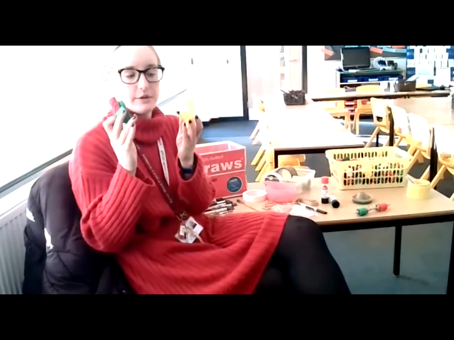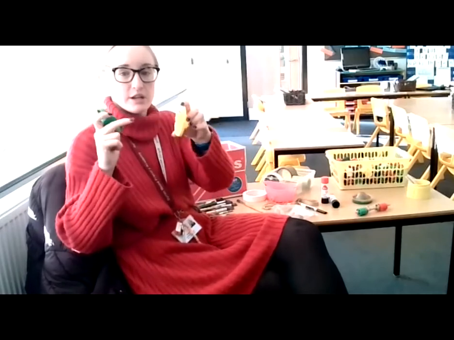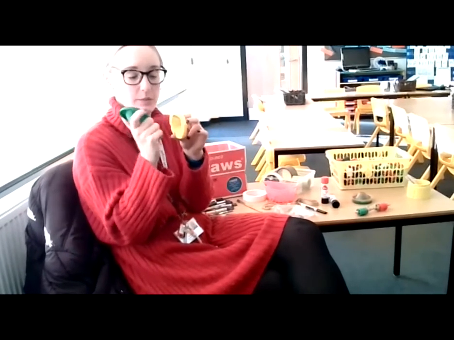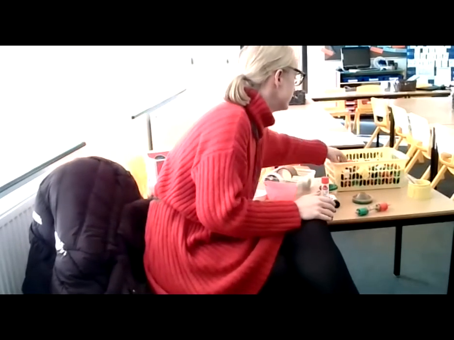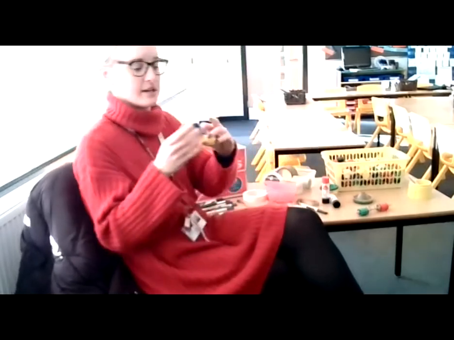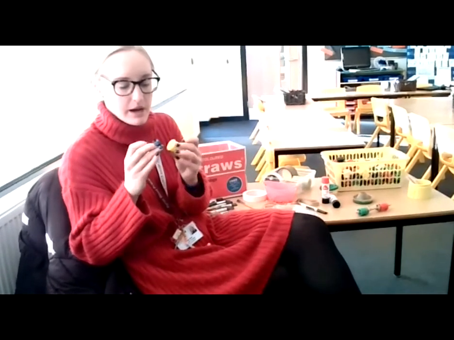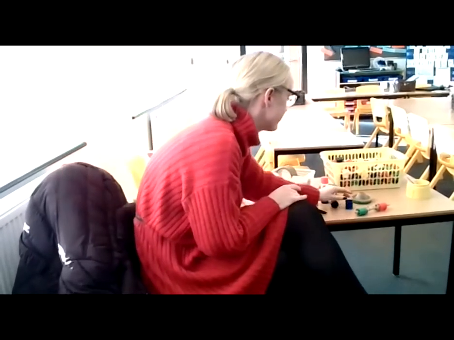So if you've got any jars at home, you might be able to use the lids. And if they don't have a hole through them, don't worry, because you can stick the doweling, the axle, in them with some blue tack. All right. I've also got some cotton reels that I really like using. And I've actually had a go at making my axle using these as wheels, which I'll show you here.